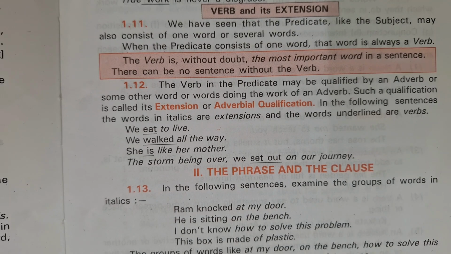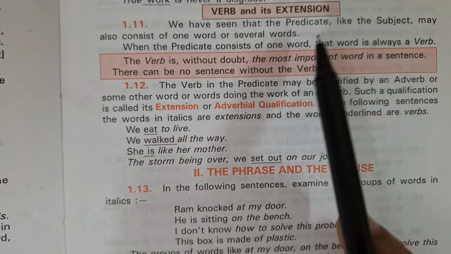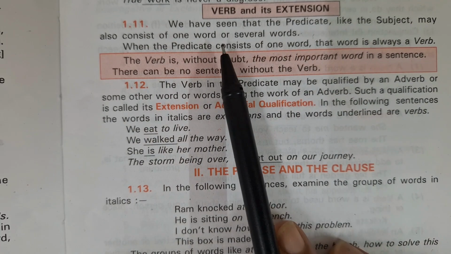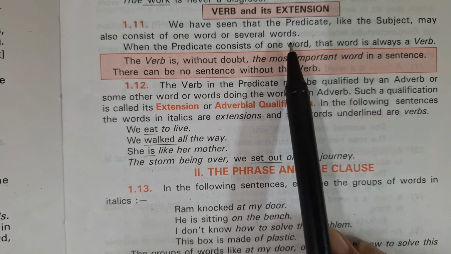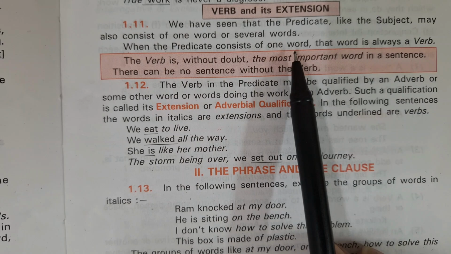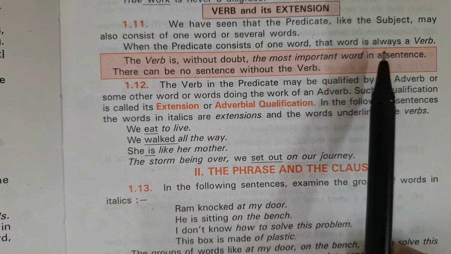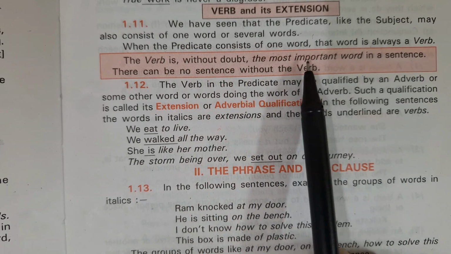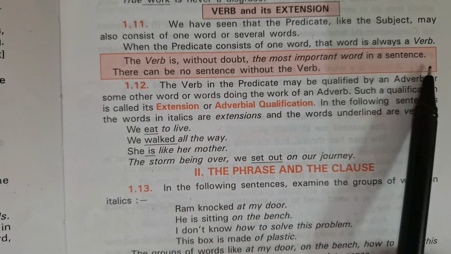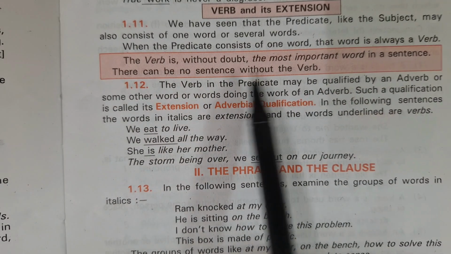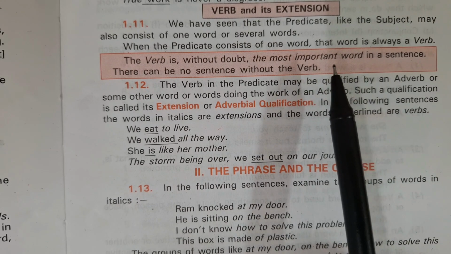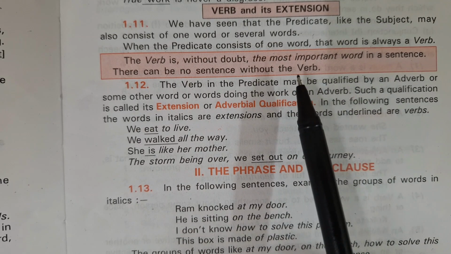Now we will read about verb and its extension. We have seen that the predicate, like the subject, may also consist of one word or several words. When the predicate consists of only one word, that word is always a verb. The verb is without doubt the most important word in a sentence. There can be no sentence without the verb. Verb is your action word, which tells us what action is being done by the subject of the sentence.